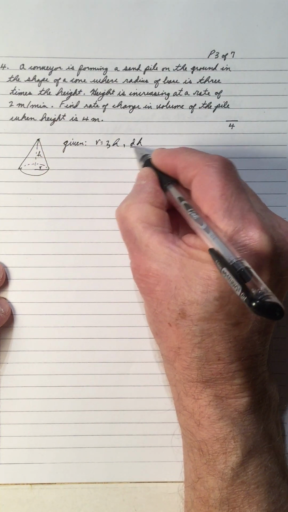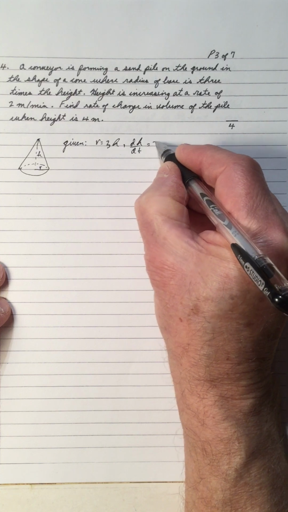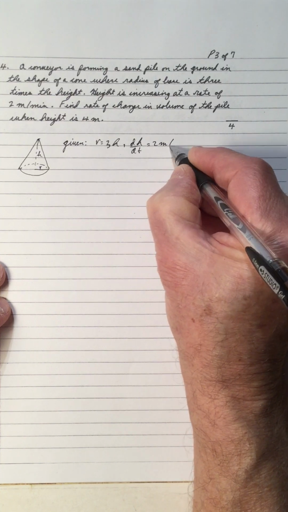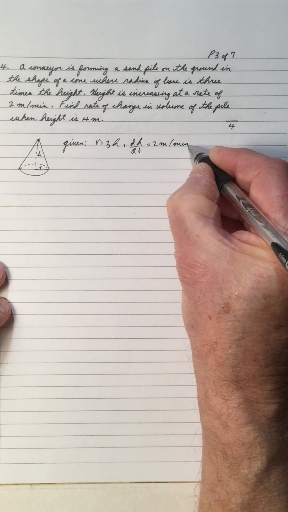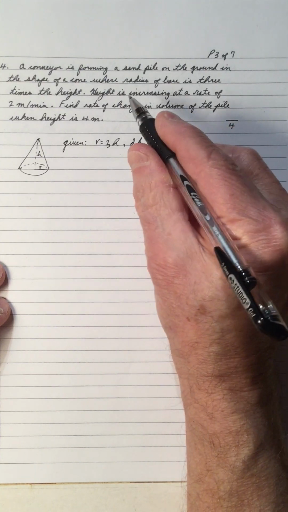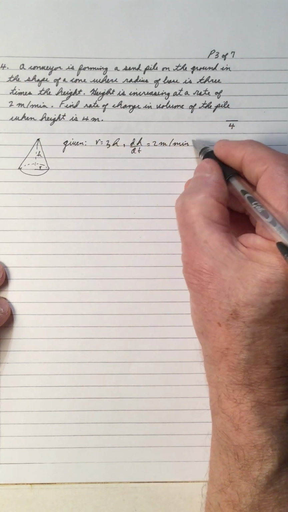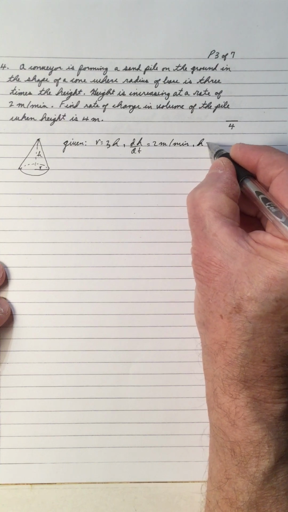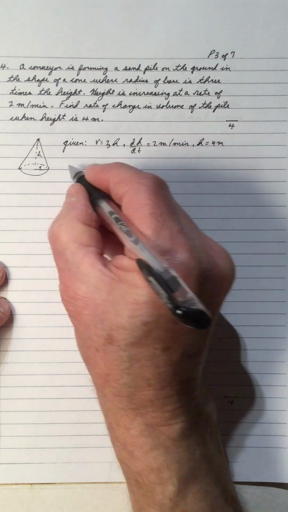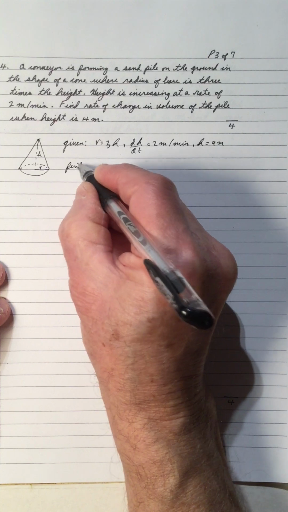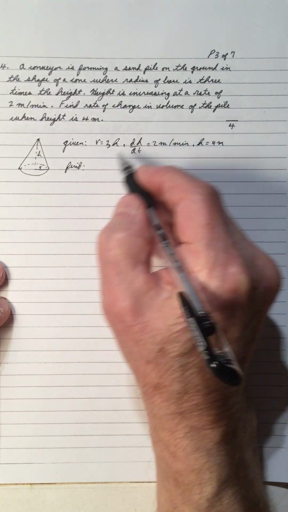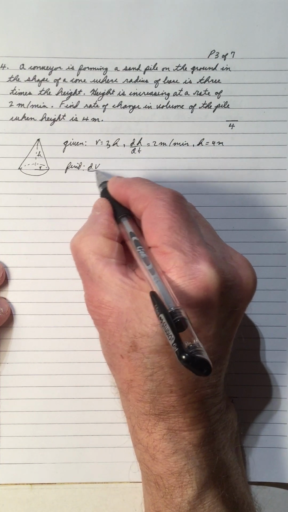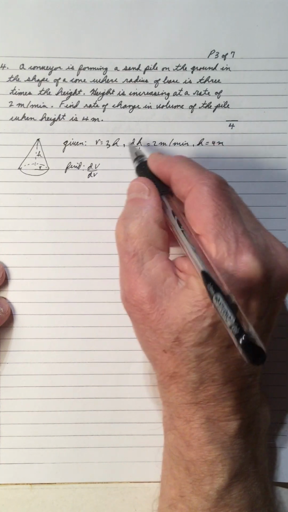So dh/dt is 2 meters per minute, and we have a height of 4 meters. We're going to find the rate of change in the volume, so dV/dt of the cone.